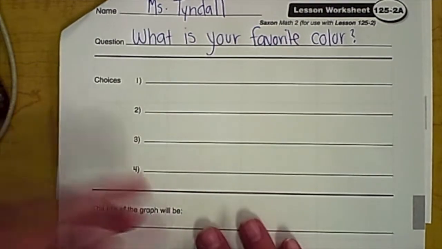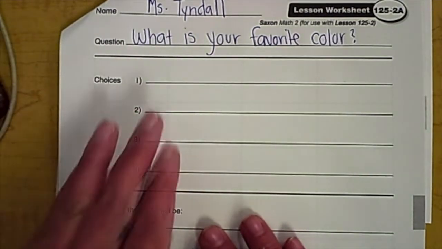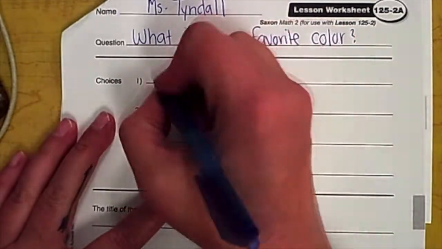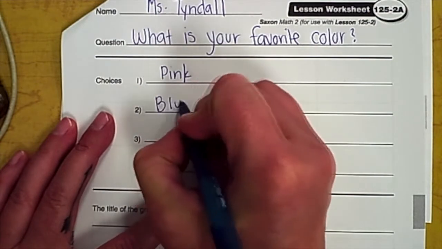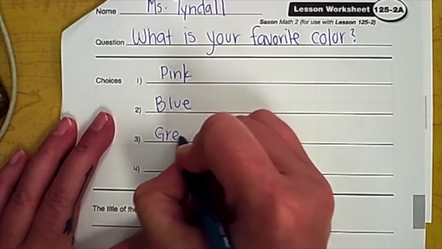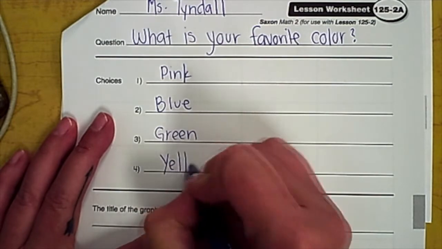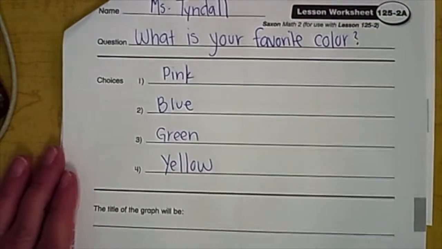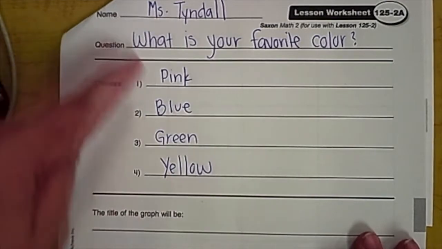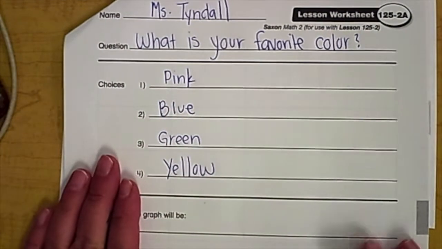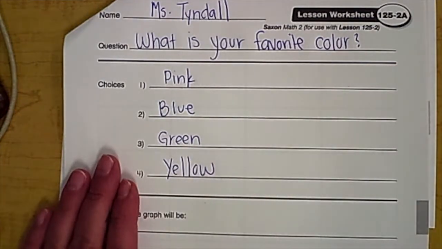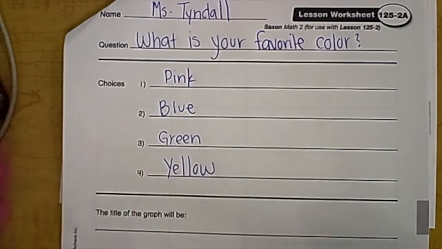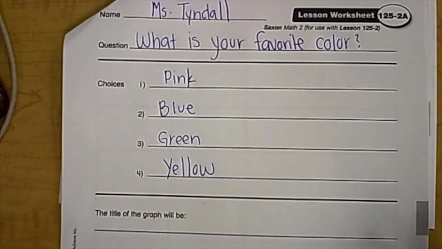And then in your own brain, you're going to come up with 4 options. So I'm going to pick 4 colors. So I'm going to pick pink, blue, green, and yellow. Okay, so when I ask the people to get the data, I'm only going to give them 4 options. So if I say, what is your favorite color between pink, blue, green, or yellow, then they are going to give me the information. But in order for me to have that information and to do tally marks, we need to fill out the bottom part.